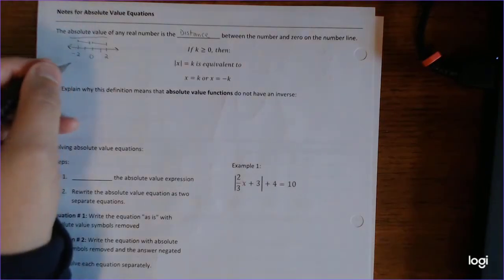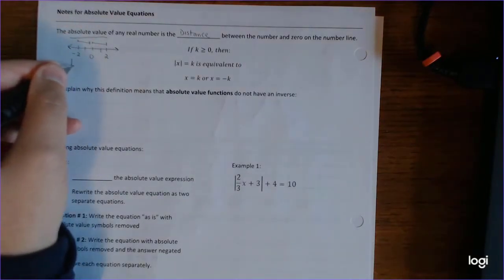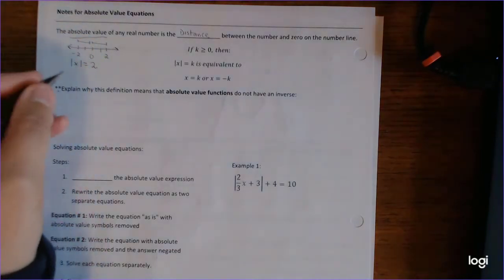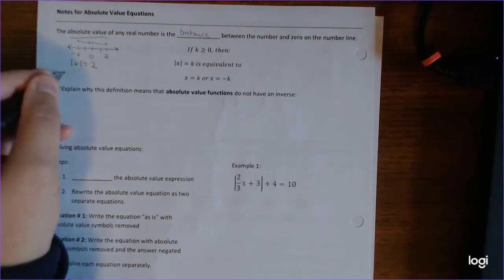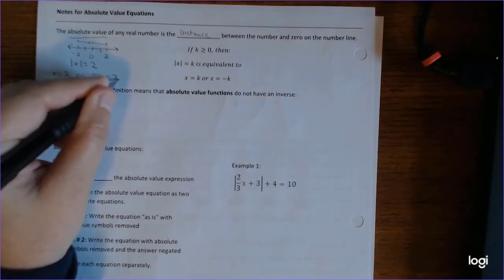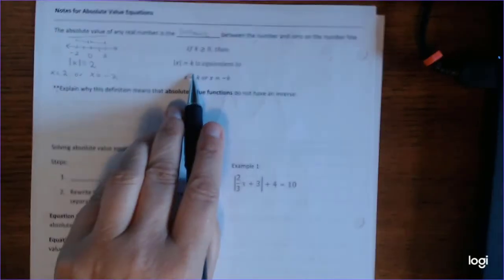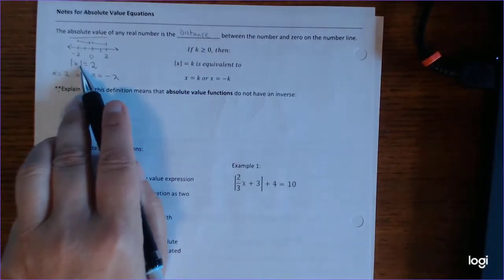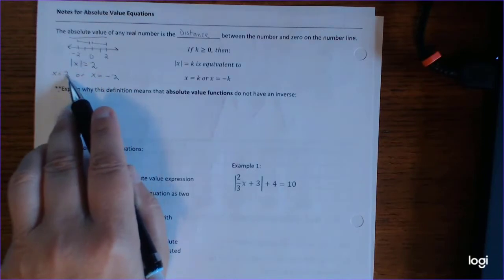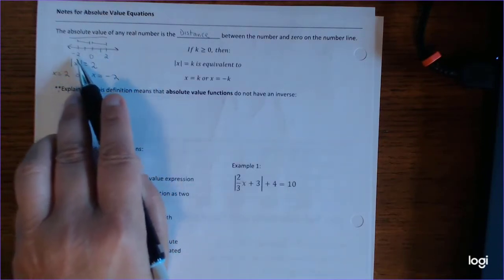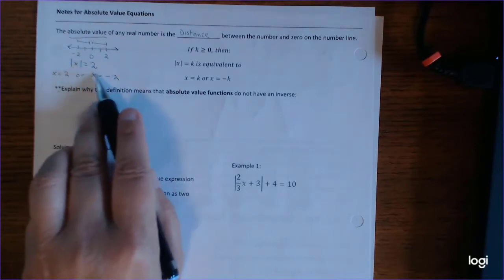So the absolute value of x equals 2 means that x could be 2 or x could be -2. So that's what this is saying. So absolute value always has a positive condition and a negative condition. The numbers to the right of 0, the numbers to the left of 0 show you that.